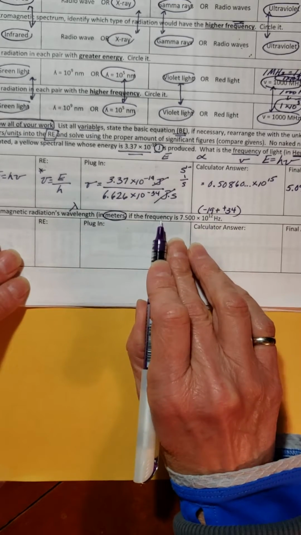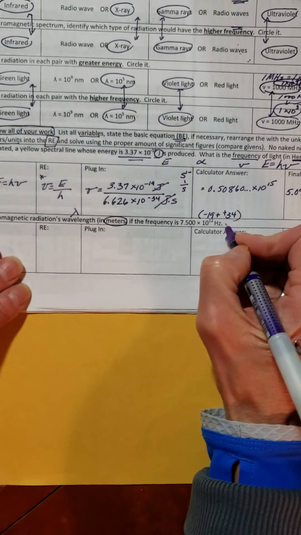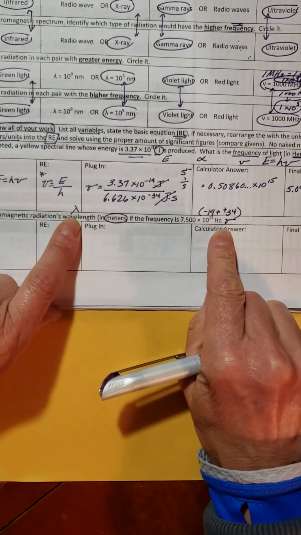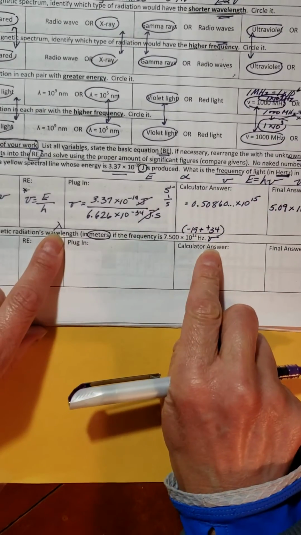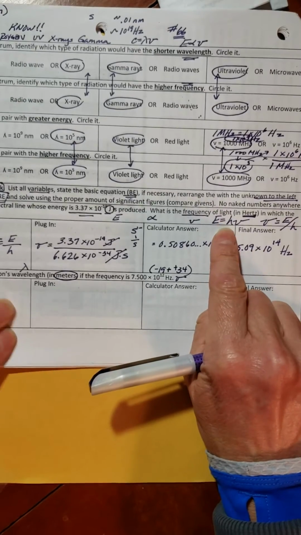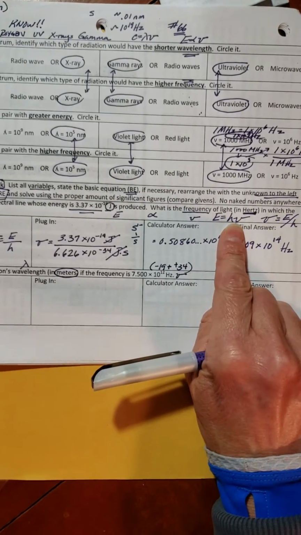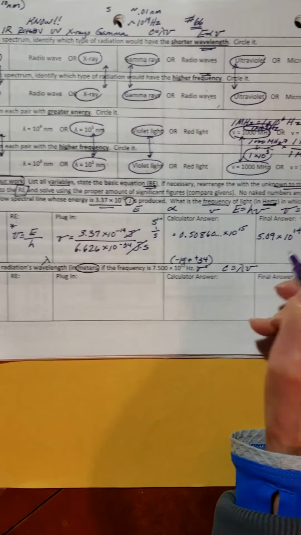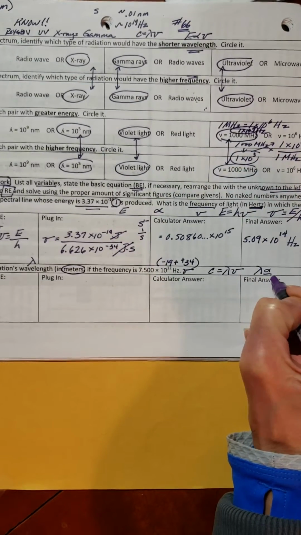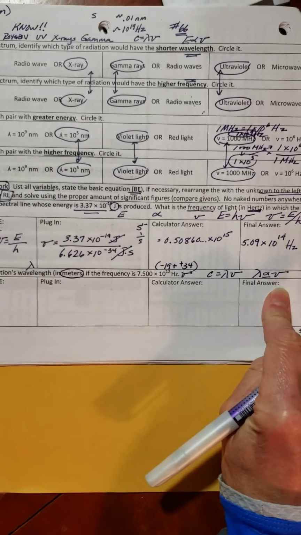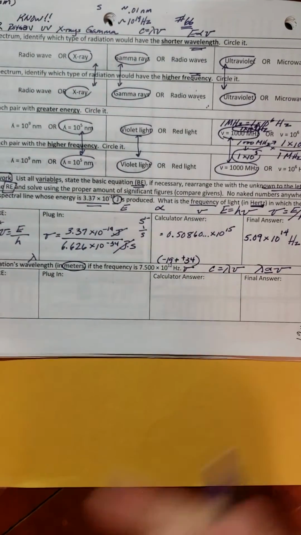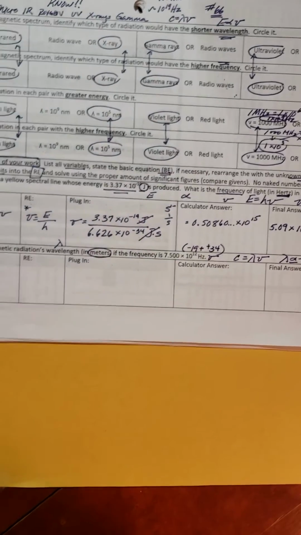So frequency, folks, this is going to be new. As soon as you write those down, you're like, oh, okay, wavelength and frequency. I'm not going to use this equation. This is energy and frequency. I have to use c equals lambda nu. Wavelength and frequency are inversely proportional to each other.